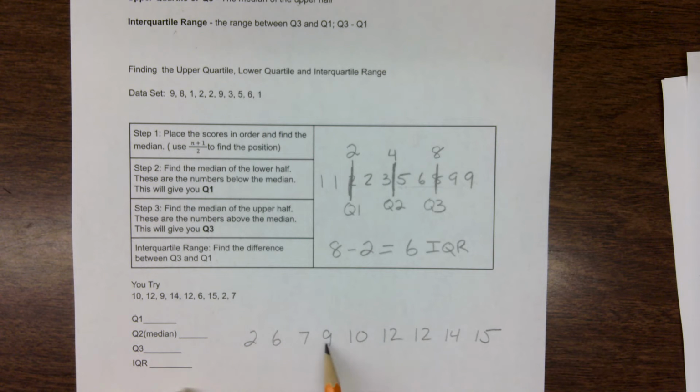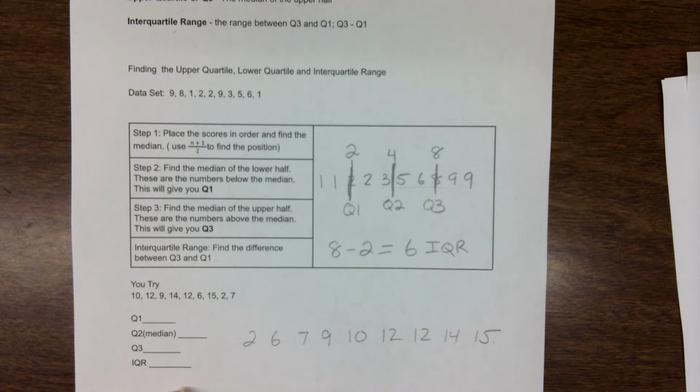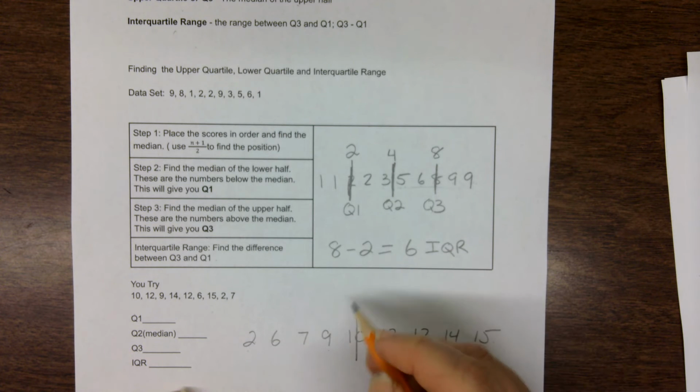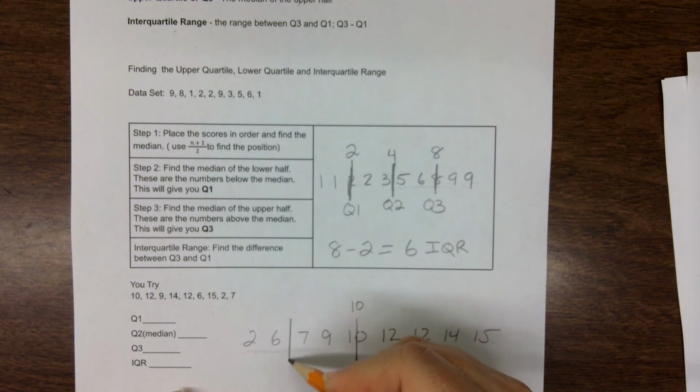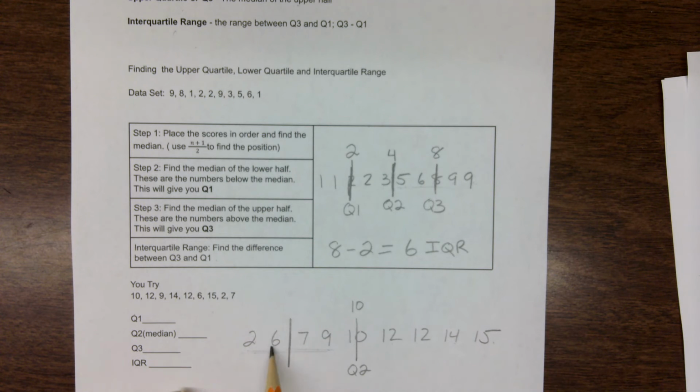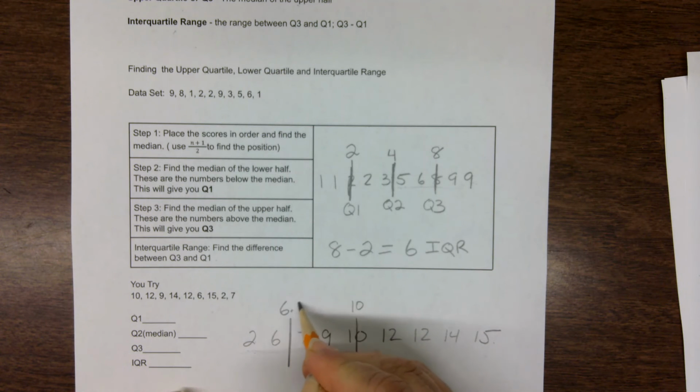So I have 1, 2, 3, 4, 5, 6, 7, 8, 9 pieces of data. So that means 9 plus 1 is 10, divided by 2 would be my fifth piece of data. 1, 2, 3, 4, 5. That is my median. So 10, and that is Q2. Now these four numbers are my lower half, and halfway through is right here, 6 and 7, that would be 6.5.